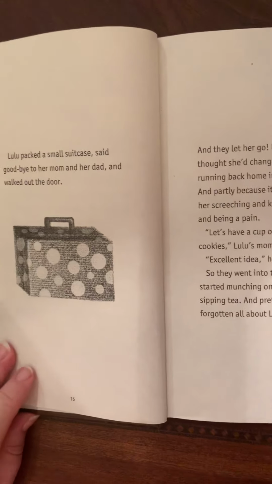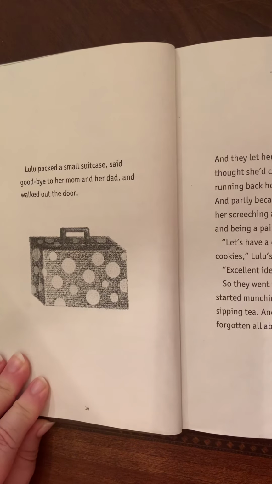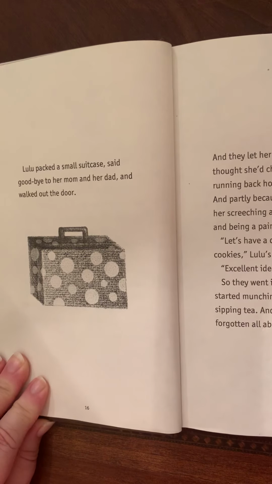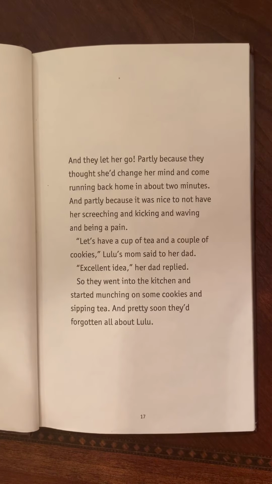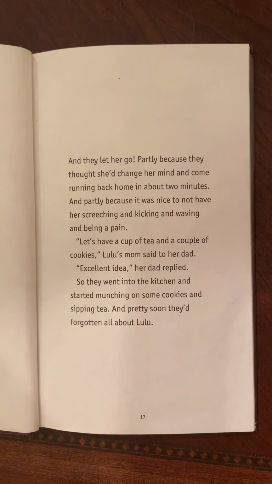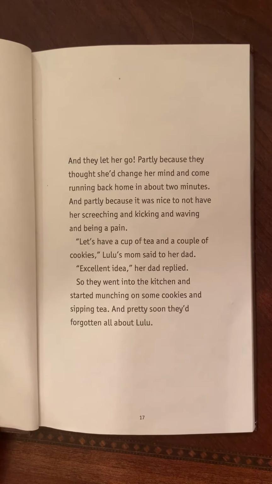So here's her suitcase. Lulu packed a small suitcase, said goodbye to her mom and her dad, and walked out the door. And they let her go, partly because they thought she'd change her mind and come running back home in about 2 minutes, and partly because it was nice not to have her screeching and kicking and waving and being a pain. "Let's have a cup of tea and a couple of cookies," Lulu's mom said to her dad. "Excellent idea," her dad replied. So they went into the kitchen and started munching on some cookies and sipping tea. And pretty soon, they'd forgotten all about Lulu.